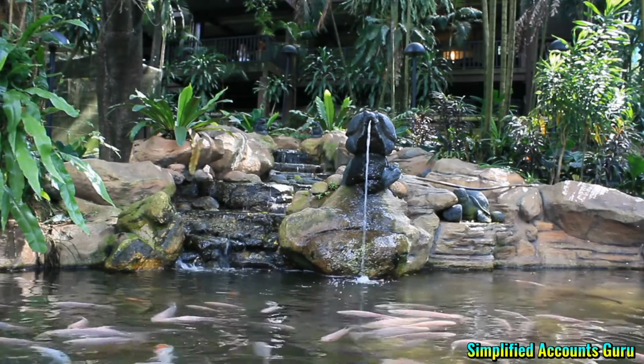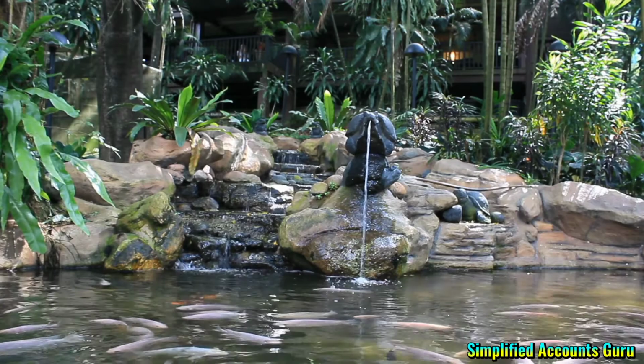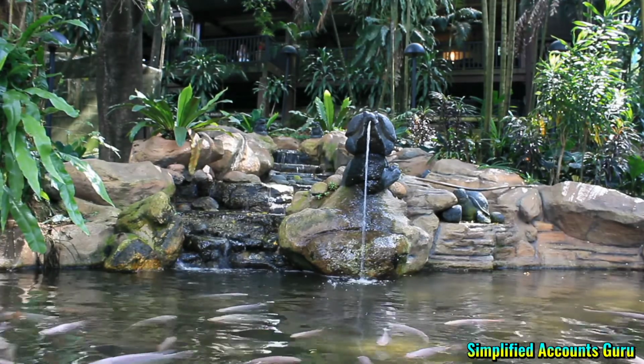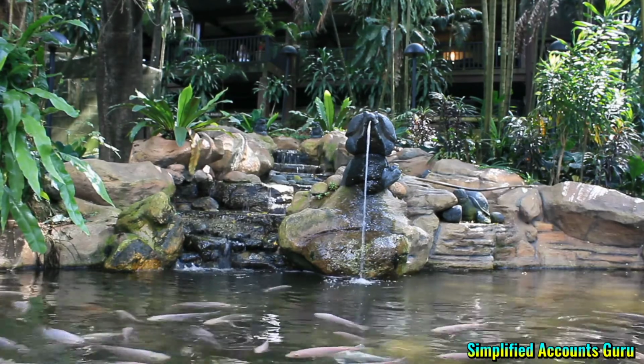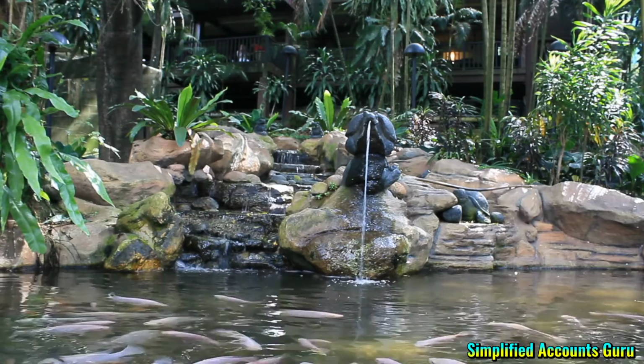Now we have examples such as goats, sheep, cows, pigs, fish, etc. You can name them. And we also have the category of plants owned by the business. So a business can have plants that were purchased.